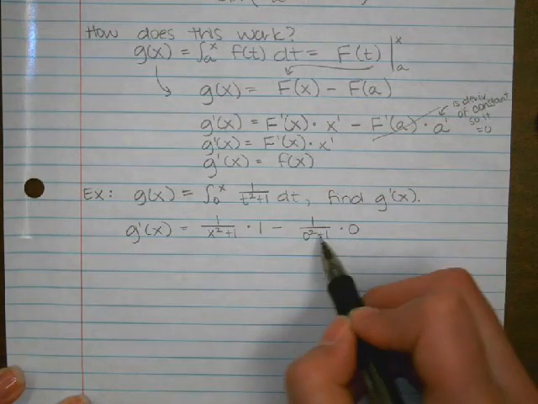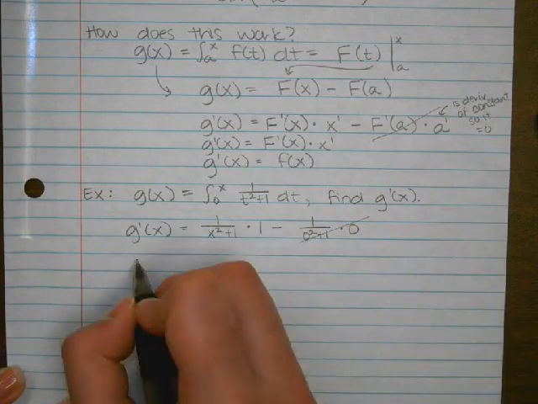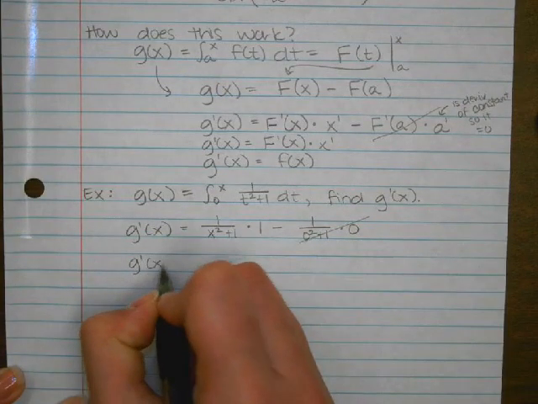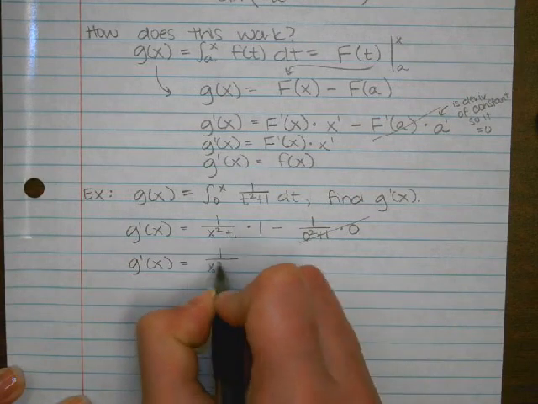This part zeroes out, it goes away. And so we have g prime of x equals 1 over x squared plus 1.